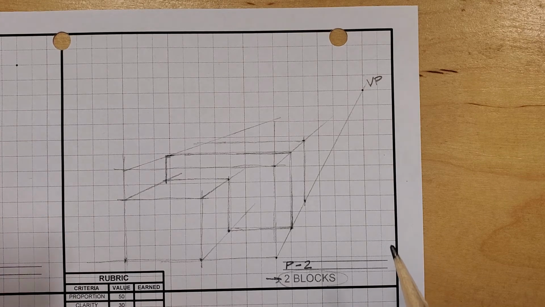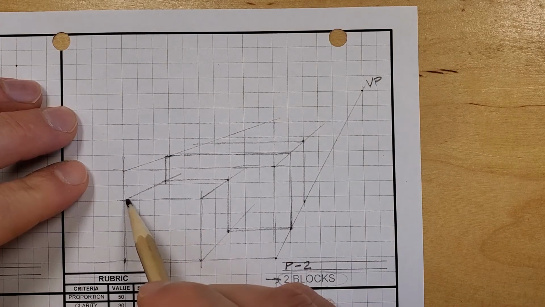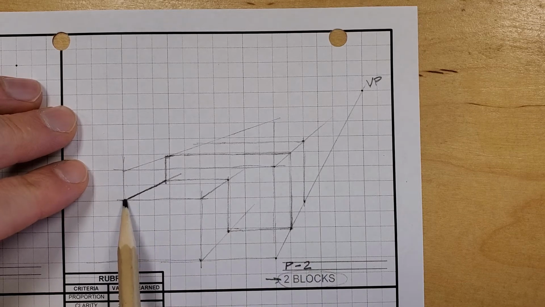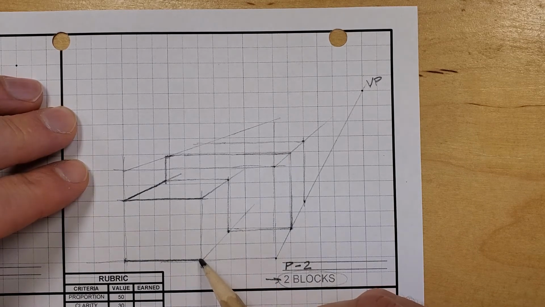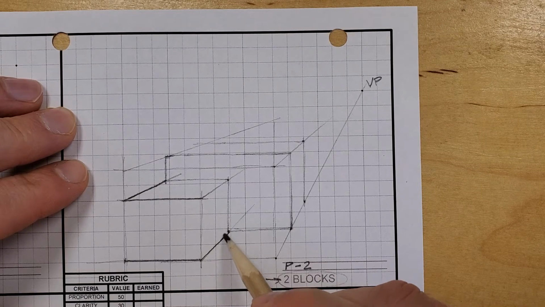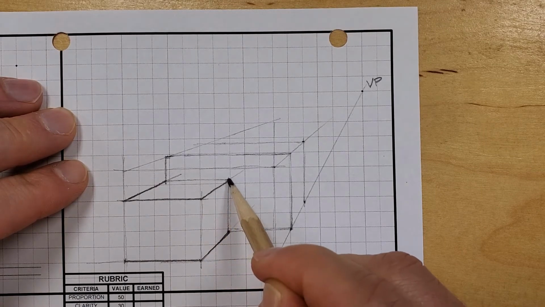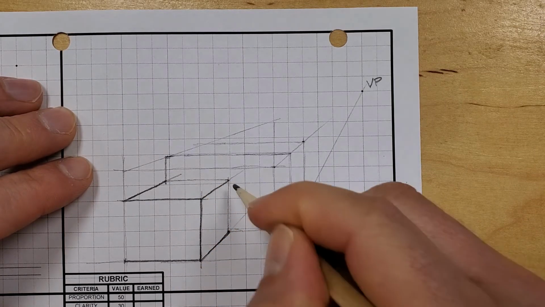Or any perspective. So what I'm going to do is go ahead and begin to darken this object. So I'll darken the detail first. And because in perspective things look larger when they are closer to you, this detail looks larger or deeper than the rectangular prism behind it, okay?